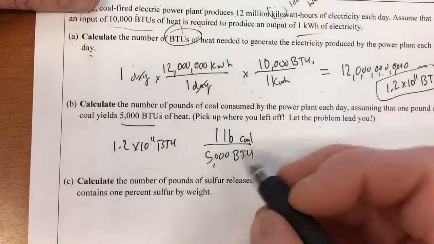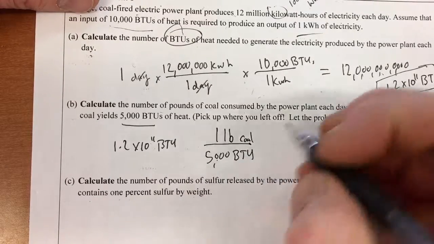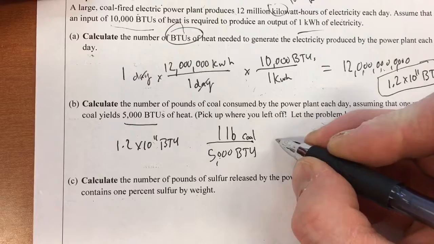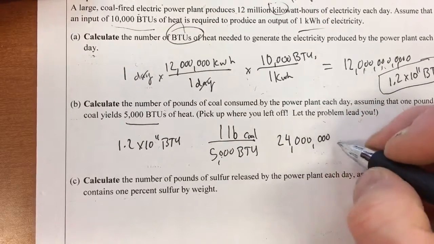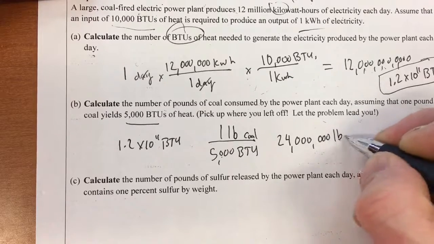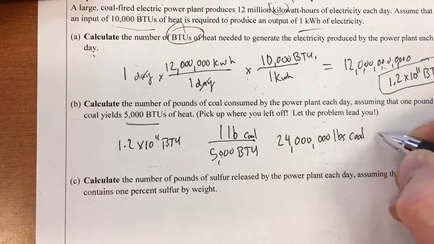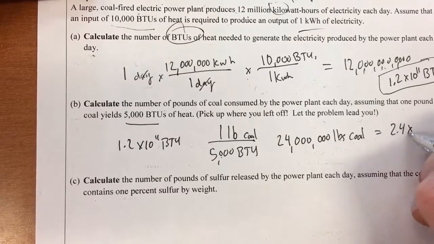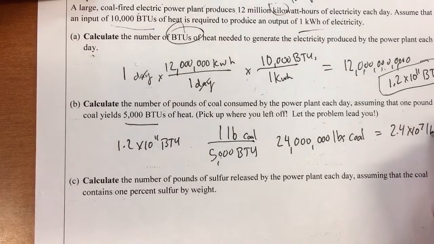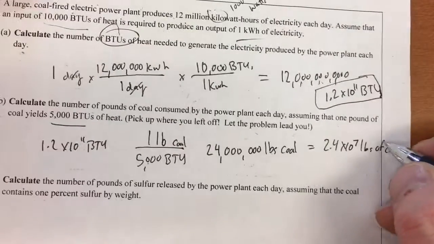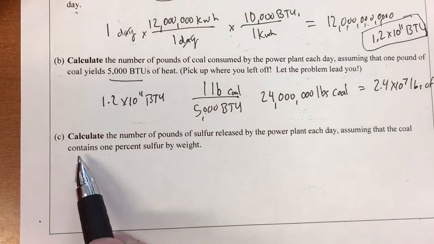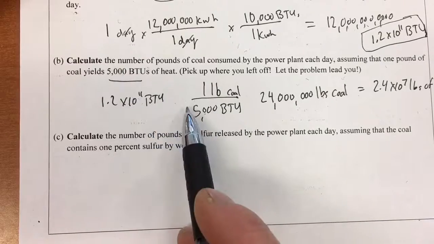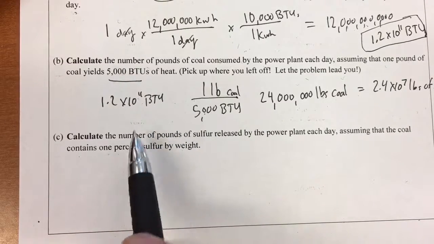When you divide this by that, what you're going to find out is that you get 24 million pounds of coal, or 2.4 times 10 to the 7th pounds of coal. For that, I'll show you later how to divide those exponents.